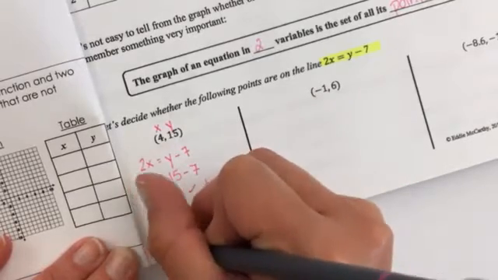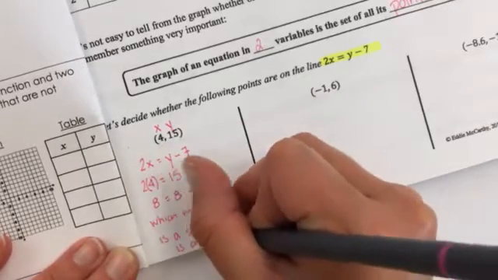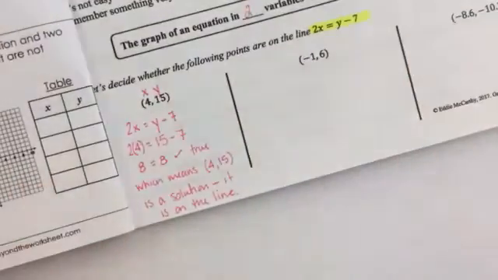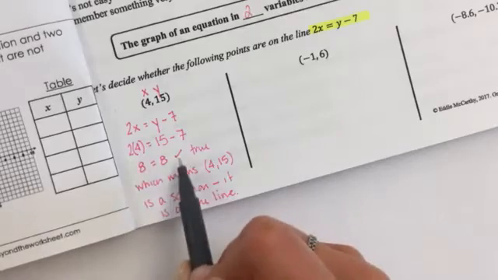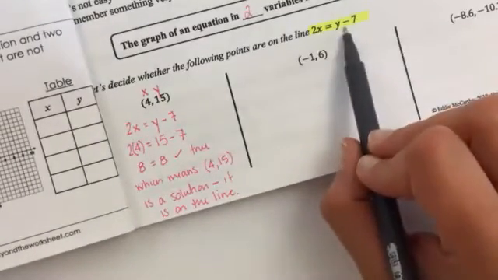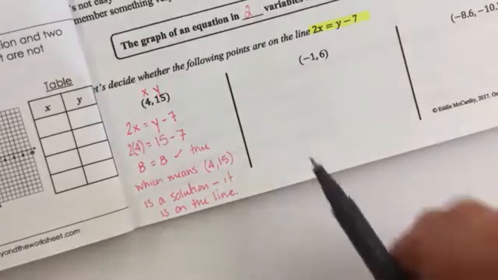It is on the line. We won't write that for all of them, but I want you to be able to look back and go, oh, that's what that means. So if this comes out true, it means that (4, 15) is a solution of this equation. If it's a solution of the equation, it's on the line.